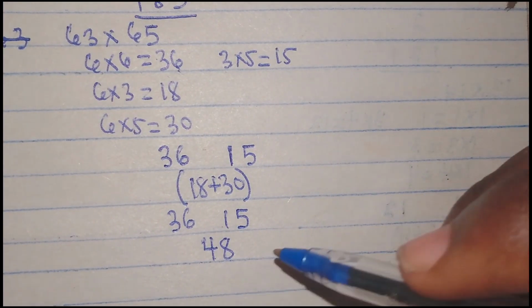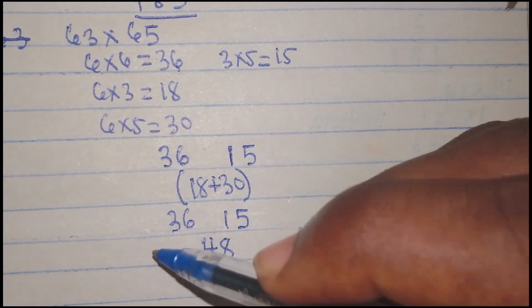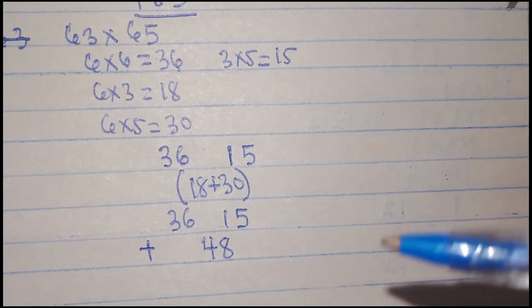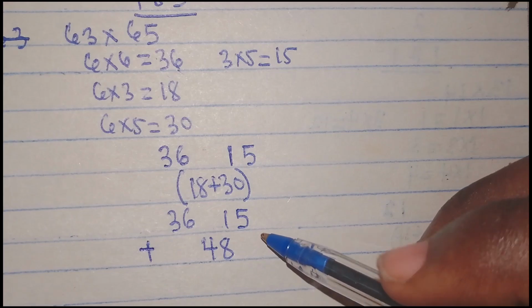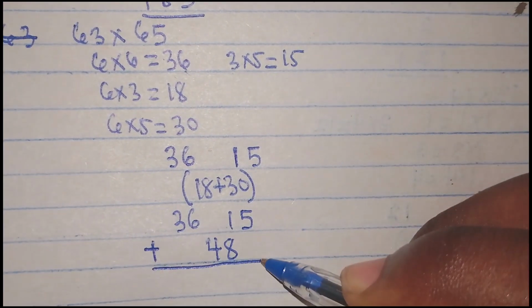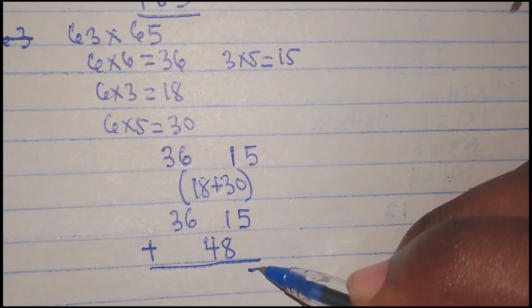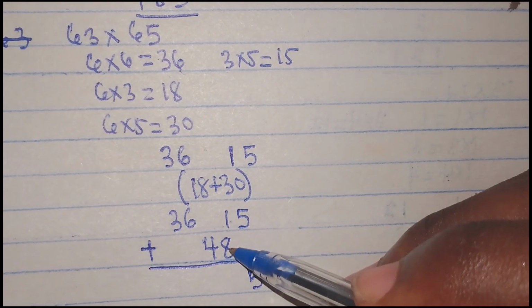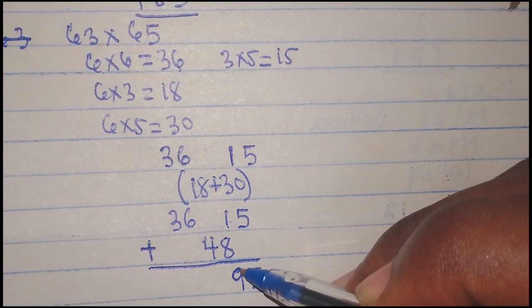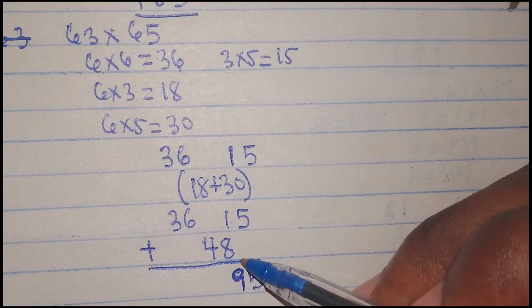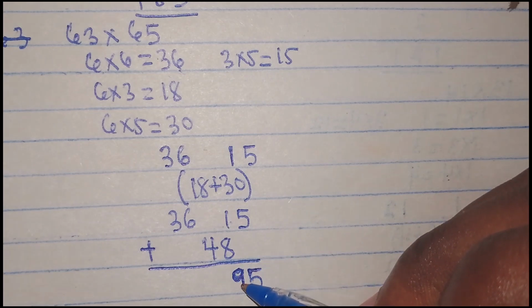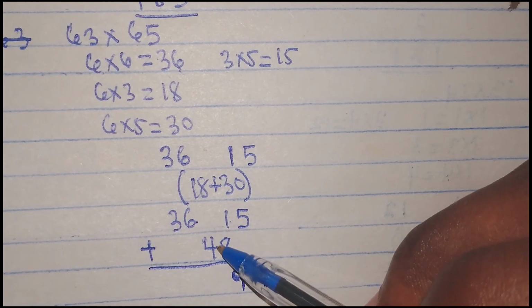Now we add them. So let's add from the back. So this is 5. 1 plus 8 is what? 9. 1 plus 8 is 9. 1 plus 8 is 9. Then this 6 plus 4 is what? 10.